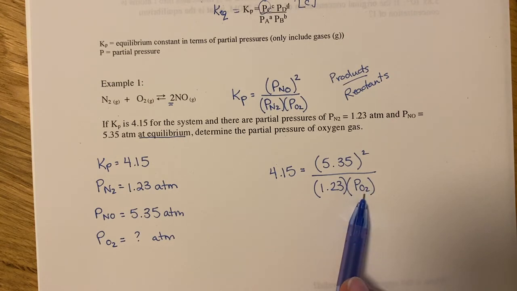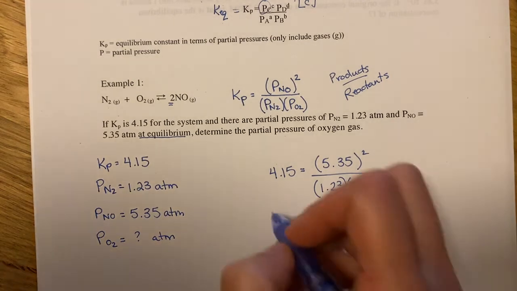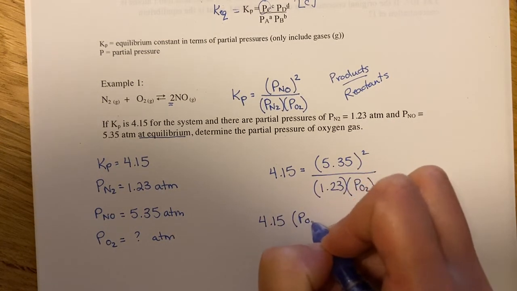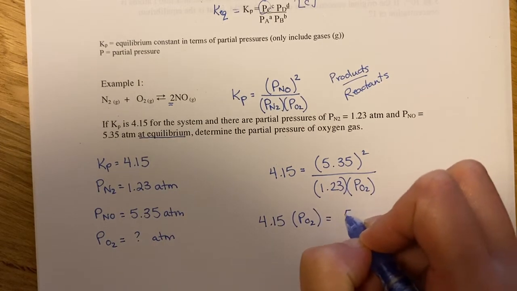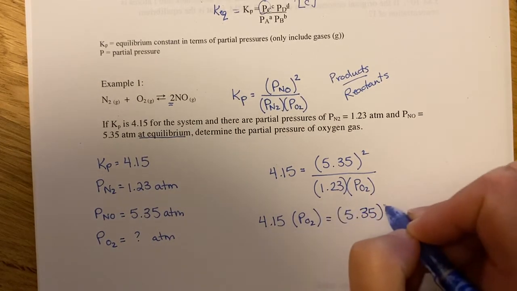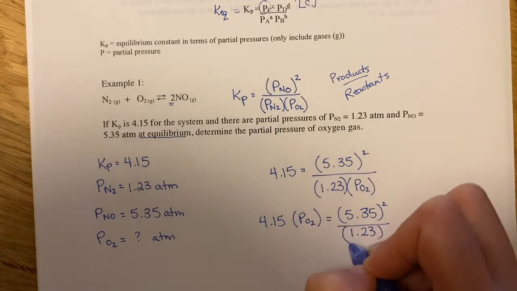So we need to isolate it, just regular algebra. We're going to multiply it over to that side. So that gives us 4.15 times the partial pressure of oxygen equal to 5.35 squared divided by 1.23.